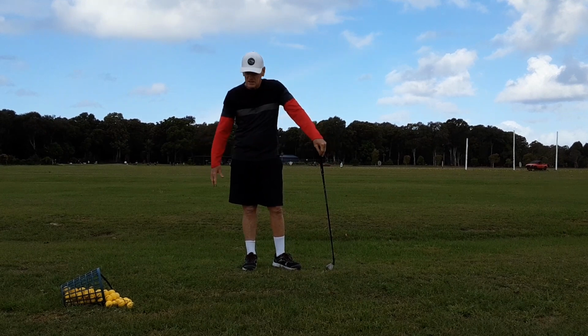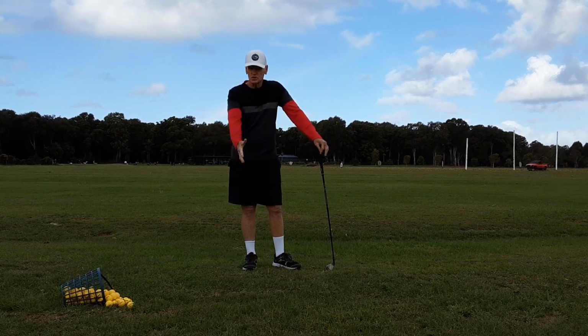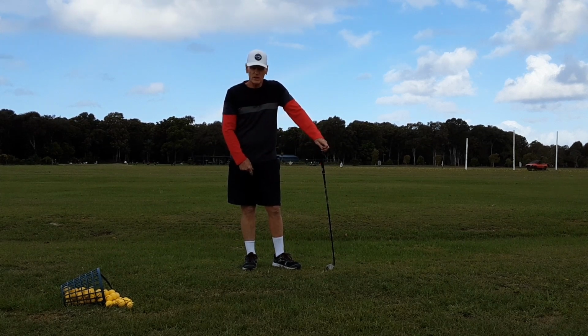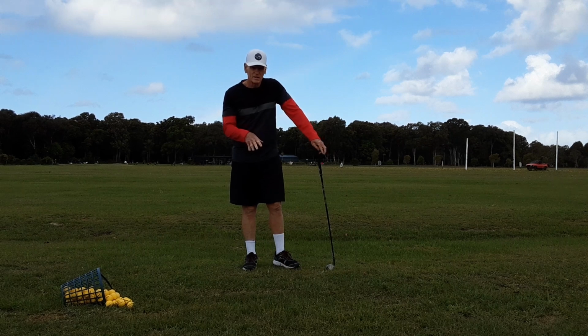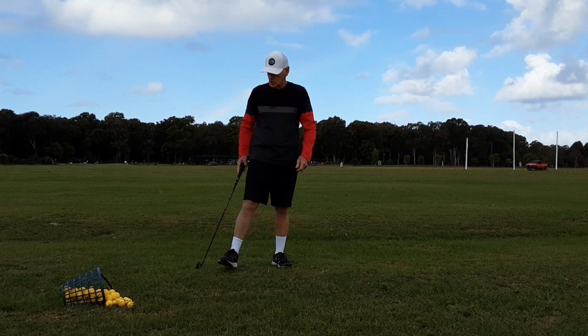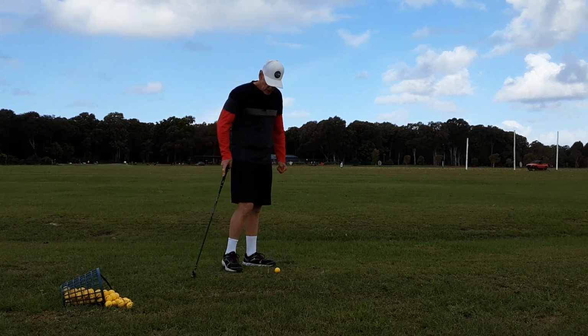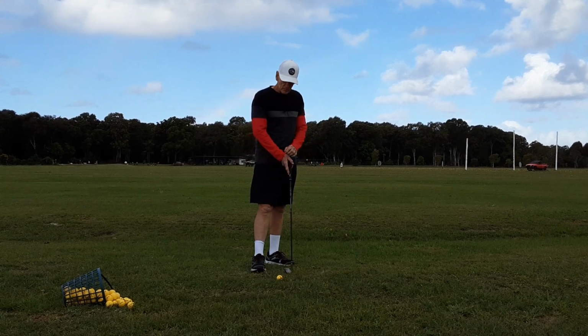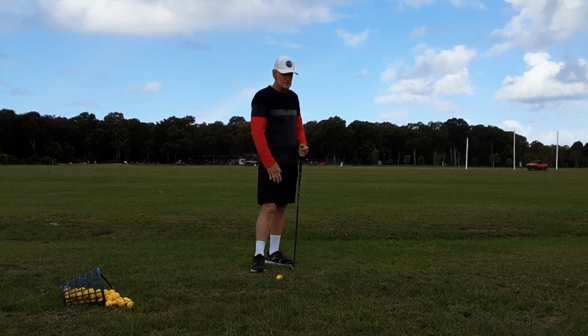Get in some deep grass and have a look where your ball position is. Yours may be back, it may be up. It's what's the bottom of your arc, the most optimum bottom of your arc. There's no specific ball position for everybody, guys. There just isn't. I just don't believe that. Everyone's different.